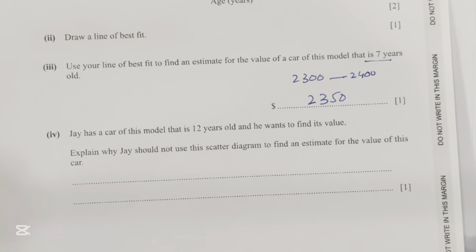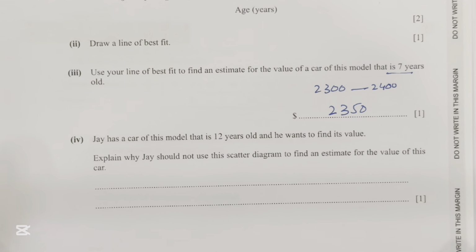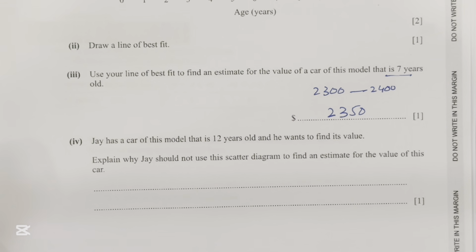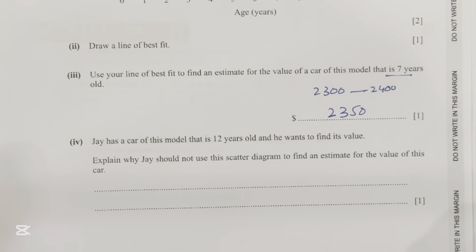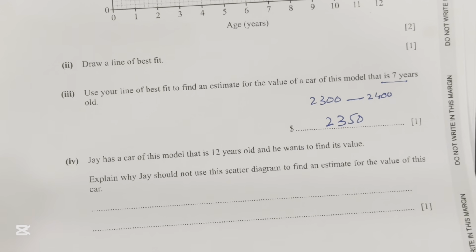Okay, moving to the fourth part. J has a car of this model that is 12 years old and he wants to find the value. Explain why J should not use this scatter diagram to find an estimate for the value of this car.